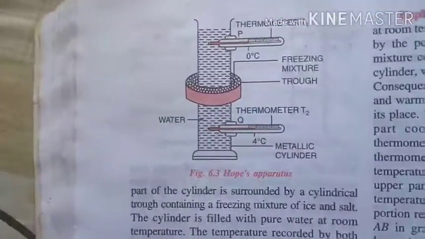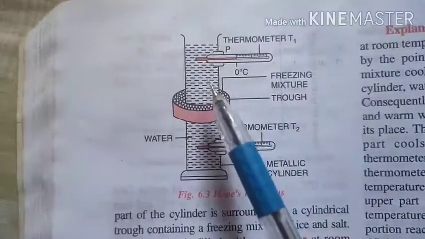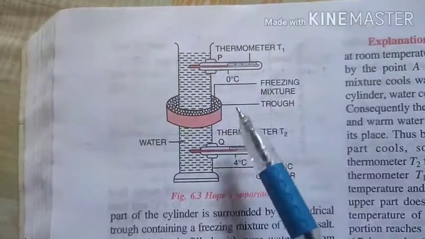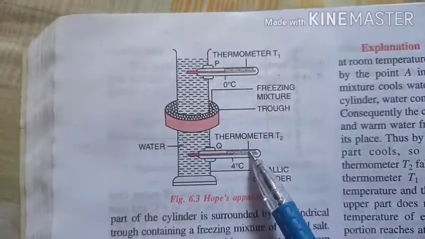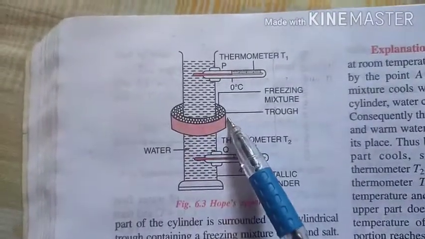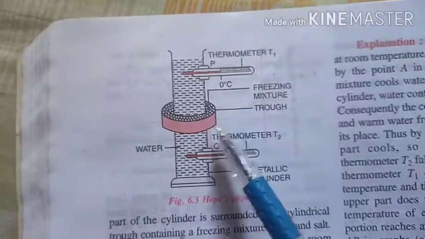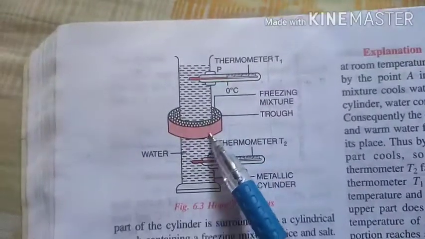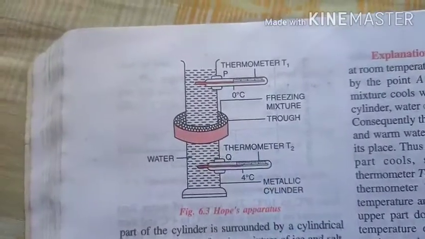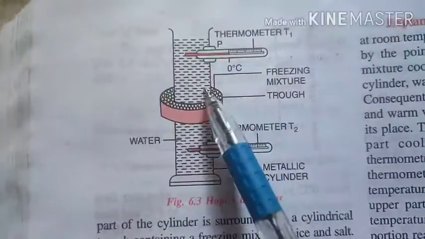To demonstrate that, we have an apparatus like this. This is a cylindrical metal vessel which has two openings P and Q, where two thermometers T1 and T2 are placed. We have a cylindrical trough on which a mixture of ice and salt is placed, which is called the freezing mixture. This trough is placed in the center portion of the metallic cylinder. Got it? Good. Now this metallic cylinder is filled with water.